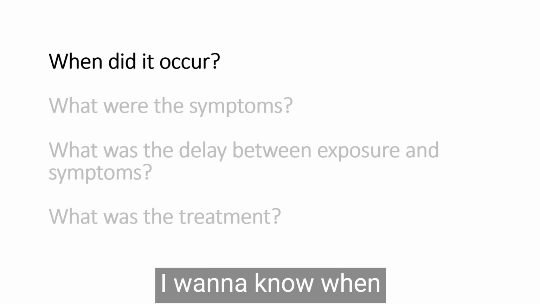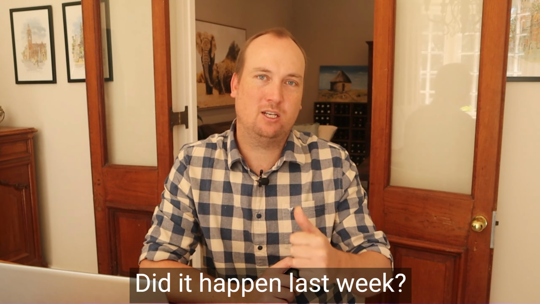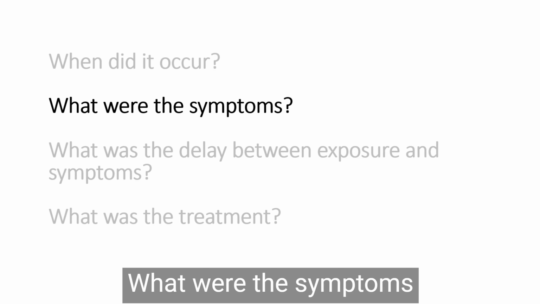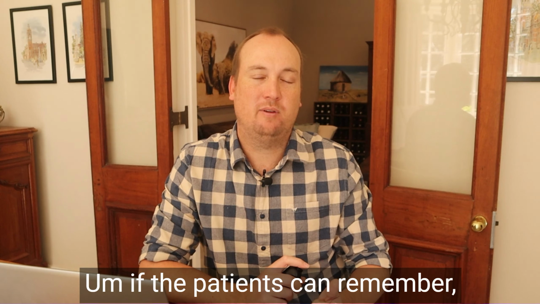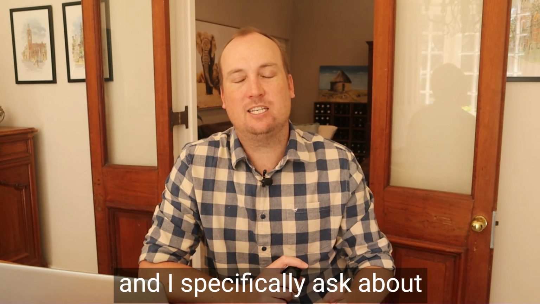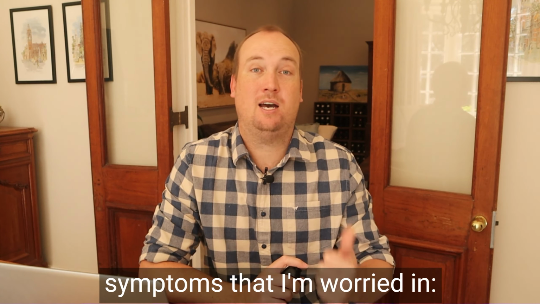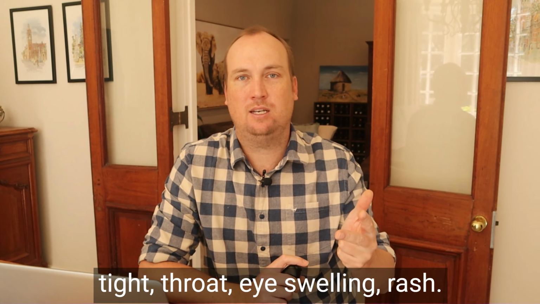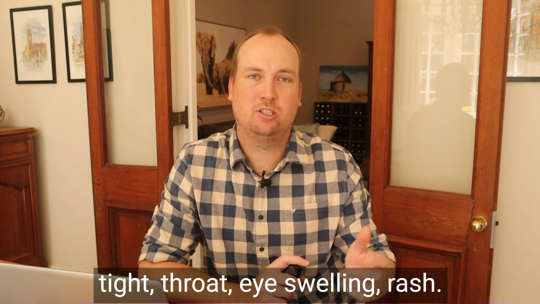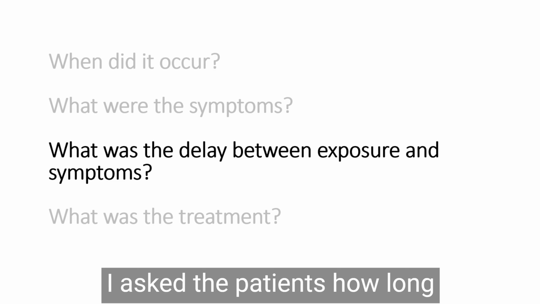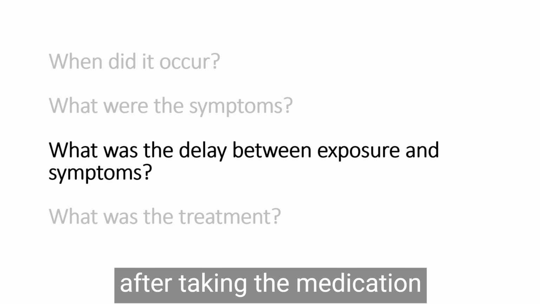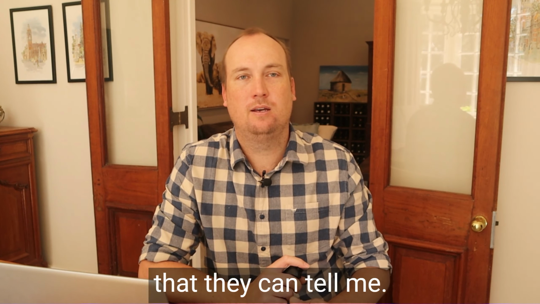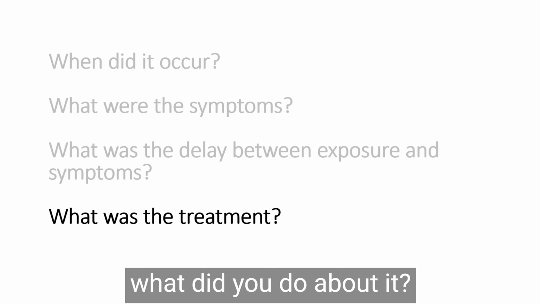I want to know, when did the event occur? Did it happen last week, last year, or is this something that happened 40 years ago? What were the symptoms when it happened, if the patients can remember? And I specifically ask about symptoms that I'm worried about. Shortness of breath, tight chest, tight throat, eye swelling, rash. I ask the patients how long after taking the medication did the episode occur, and if they can remember that, they can tell me. And then I ask them, well, what did you do about it?